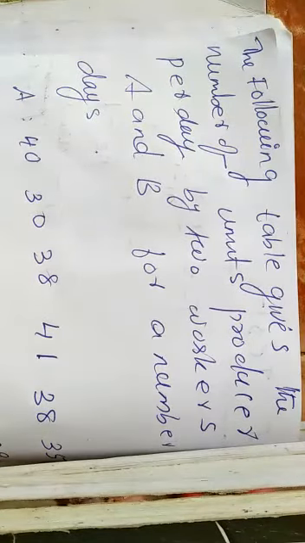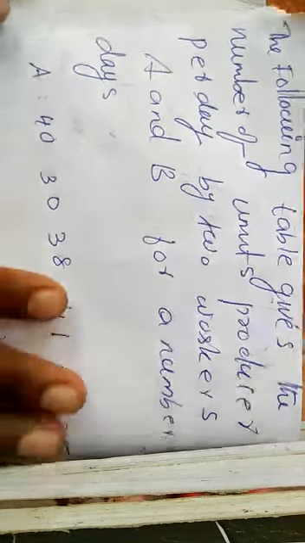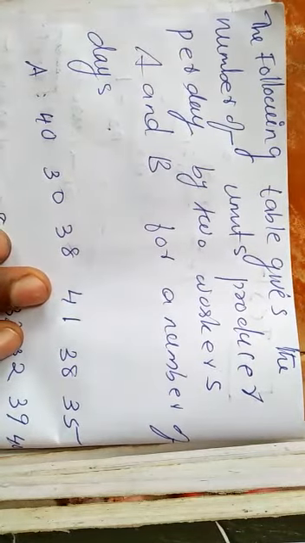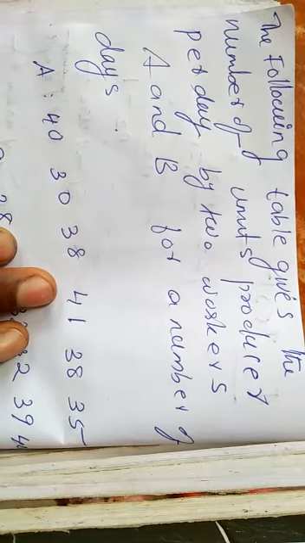Next, we will take one problem. The following table gives the number of units produced per day by two workers A and B for a number of days. A, B. 40, 34.